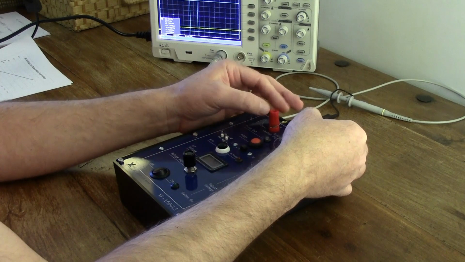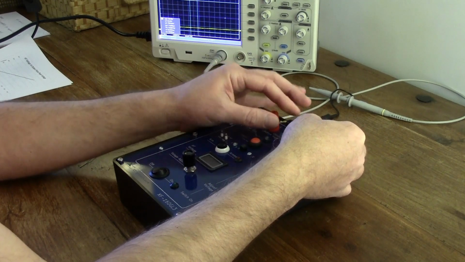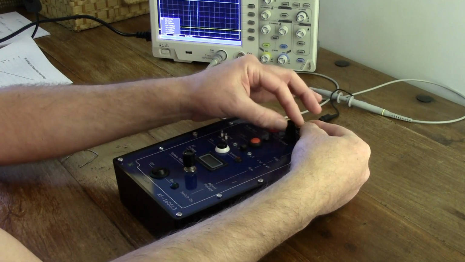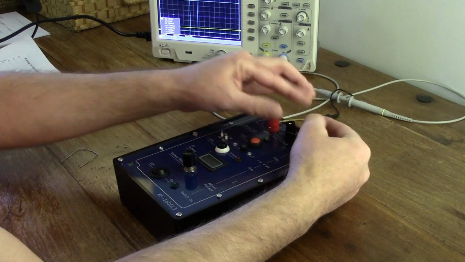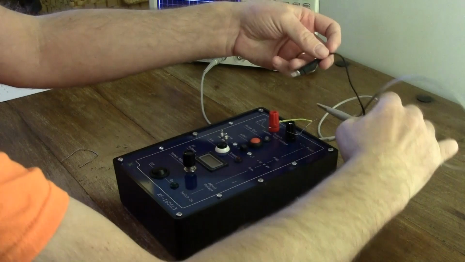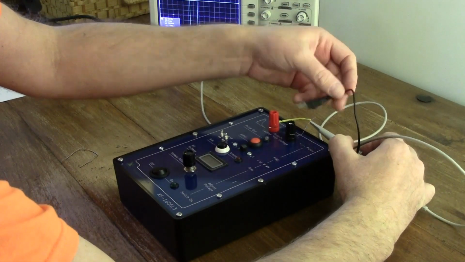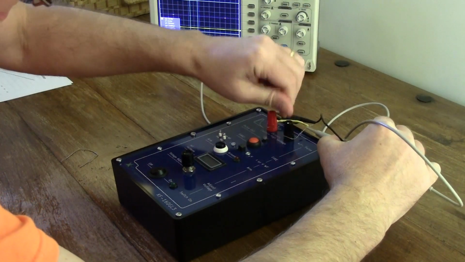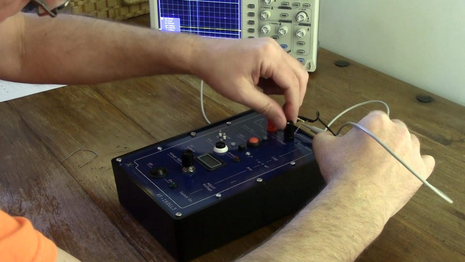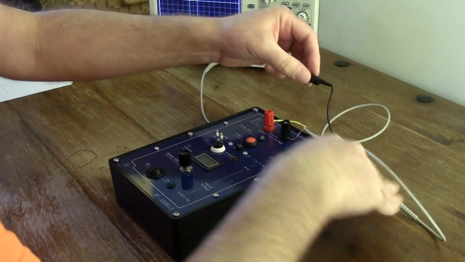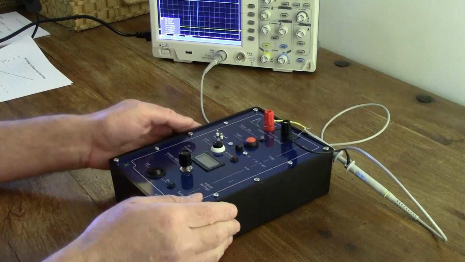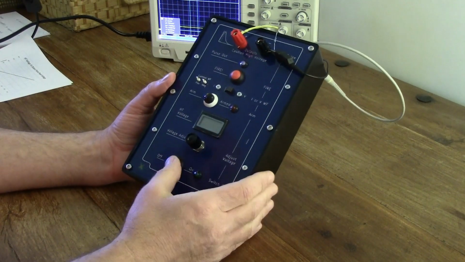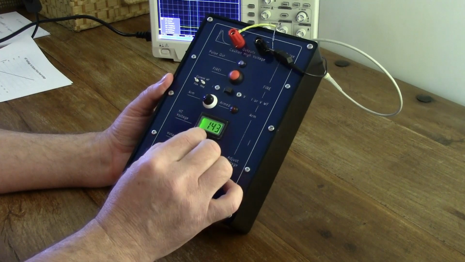We just put that on the output stage. There we are. And then for the positive pulse, connect the ground to the negative side and the probe to the positive side. So switch it on, and then we need to adjust the voltage.